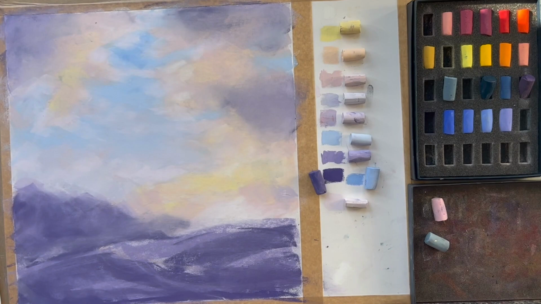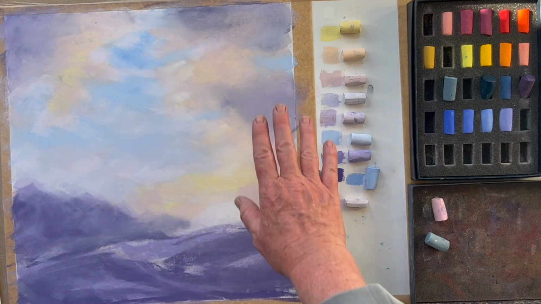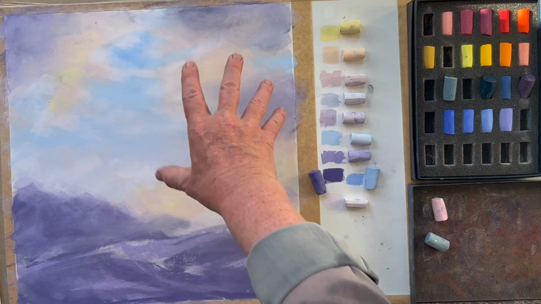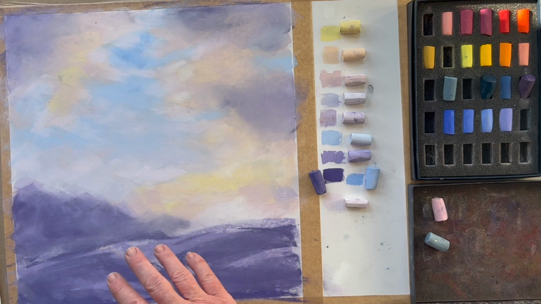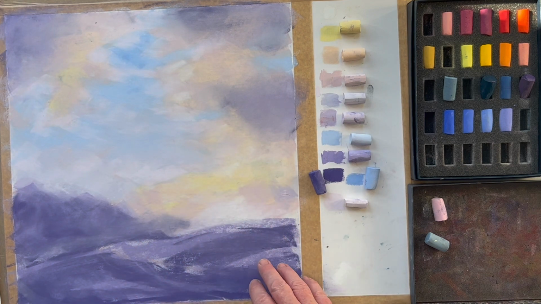Hi, welcome to day 2 of the 5-day pastel challenge. So the first thing I'd like to do is reassure you that it is entirely normal for your work to look slightly messy, slightly out of focus, and slightly unsure of what's going on. So don't worry, that is quite normal, and that's what it's like when I'm working. Everything starts off looking this way.